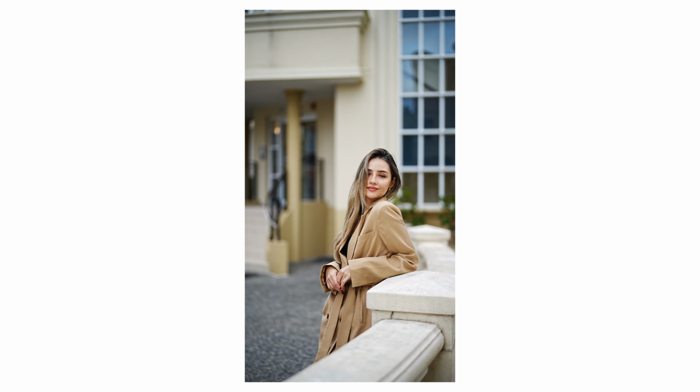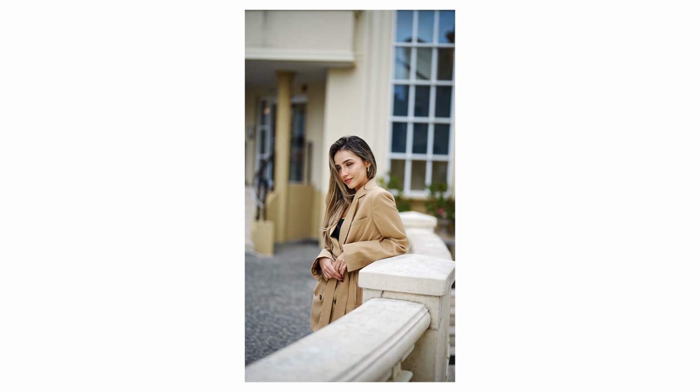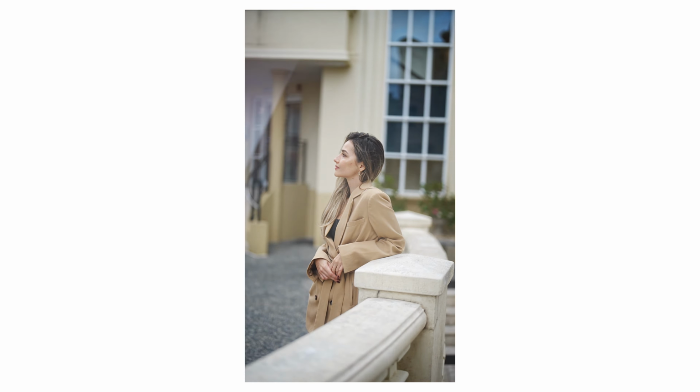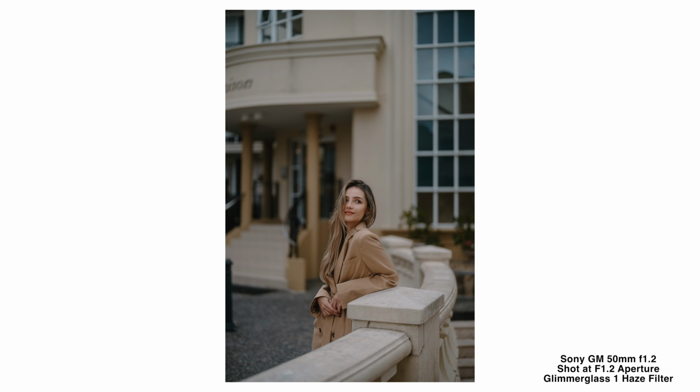Number 2 is using a haze filter. So I covered this in the past, but this is what a haze filter is. So basically what it does is it makes your footage less sharp or more bloomy, more hazy, gives it that cinematic effect.